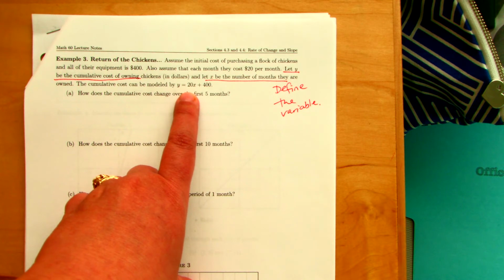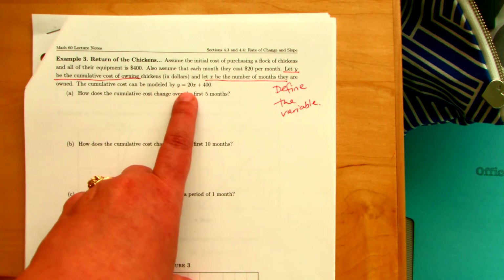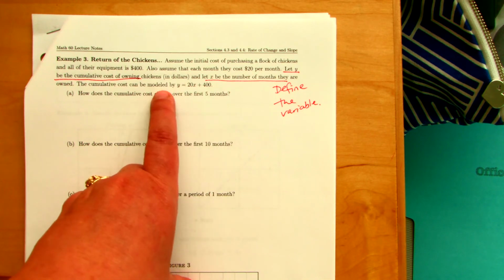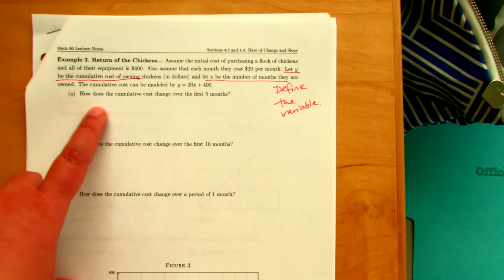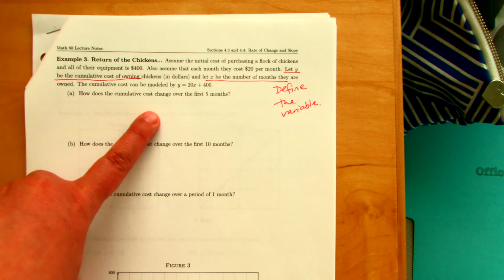Yeah. And x is the number of months. So it makes sense that we're going to multiply 20 by x. Once we add this together, we'll have the total cost. How does the cumulative cost change over the first 5 months?